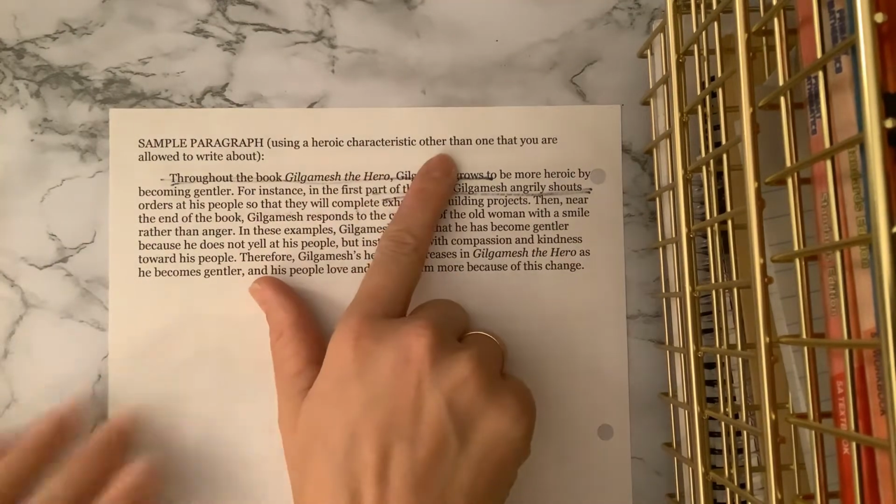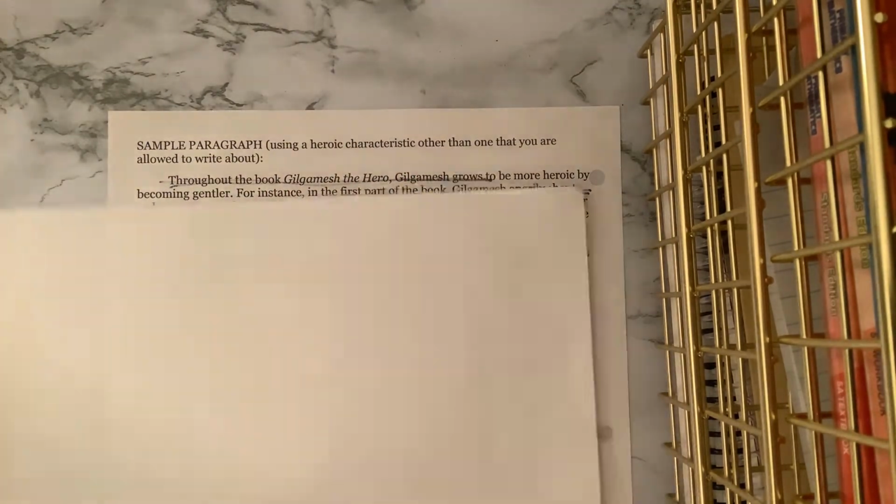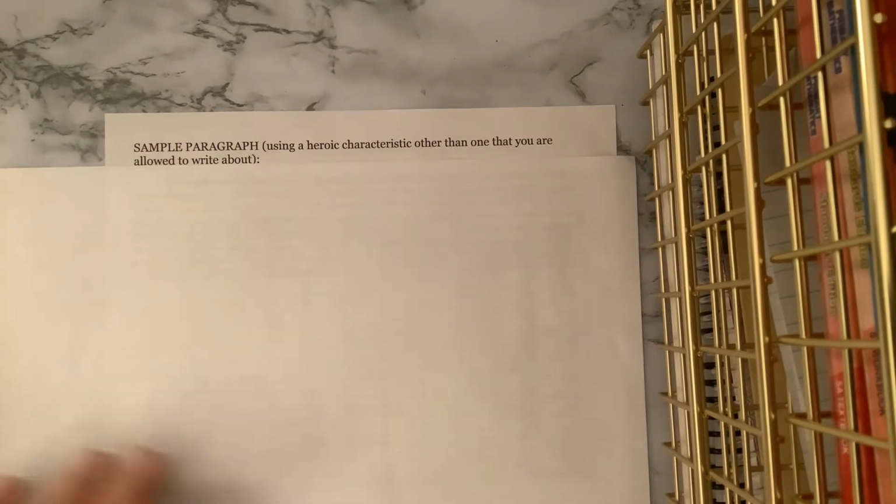I'm writing about a heroic characteristic that you're not allowed to write about. That's on purpose. I'm picking something to show you what a good paragraph might look like. However, I don't want you to be able to just take my work. So you should not be writing about gentler, because that's not a heroic characteristic on our chart.